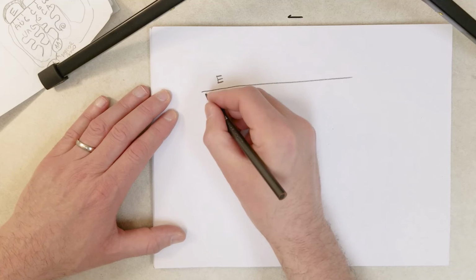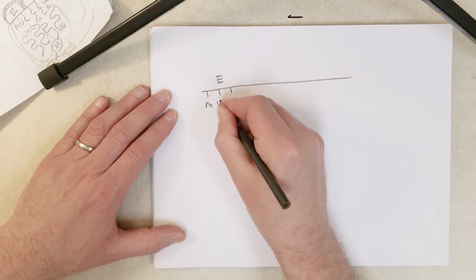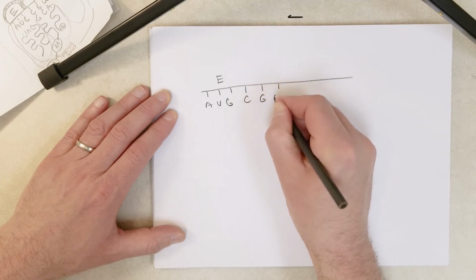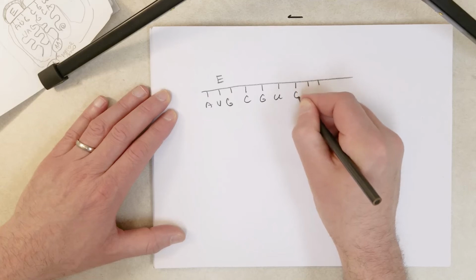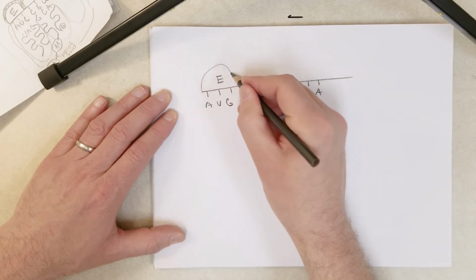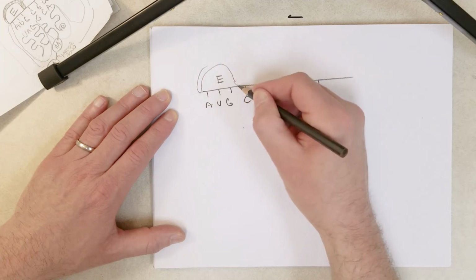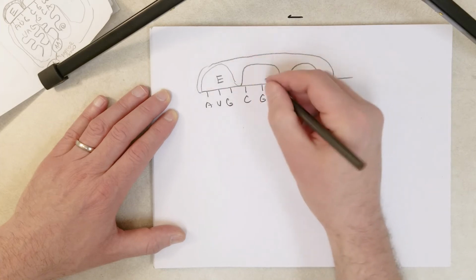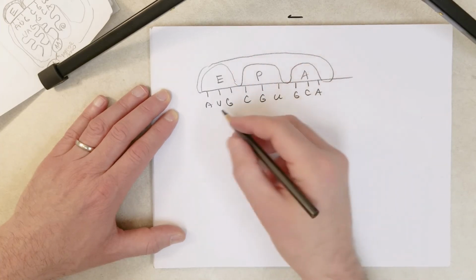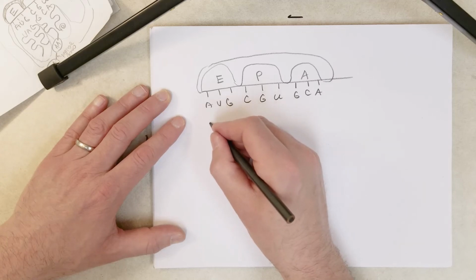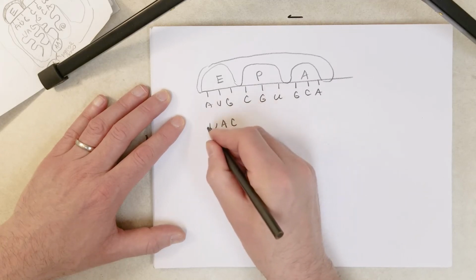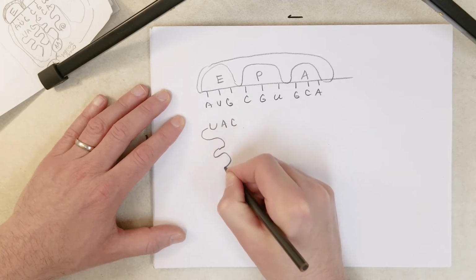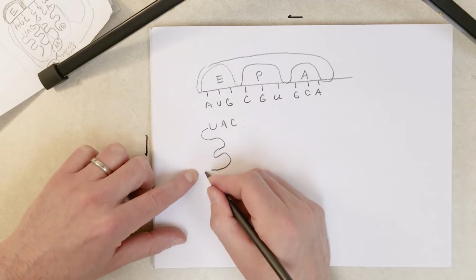So here's the AUG, CGU, GCA, so E site, P site, A site. Okay, now we have that codon here in the E site. And it doesn't need to be hydrogen bonded anymore. It's exiting the ribosome. There's no amino acid on there anymore.